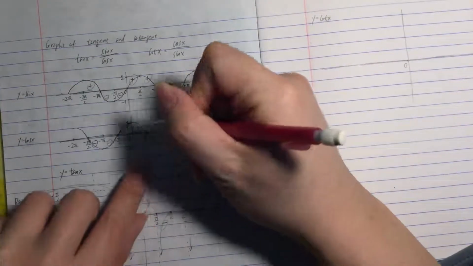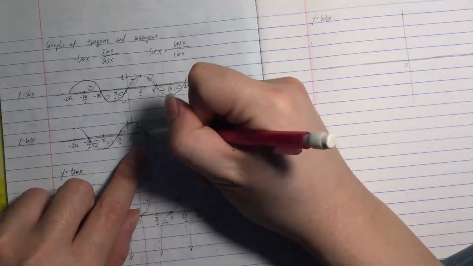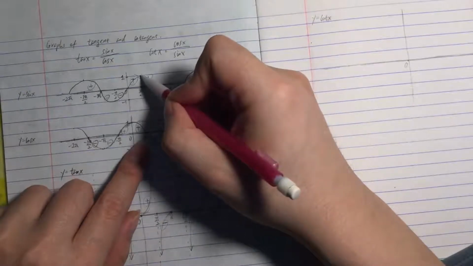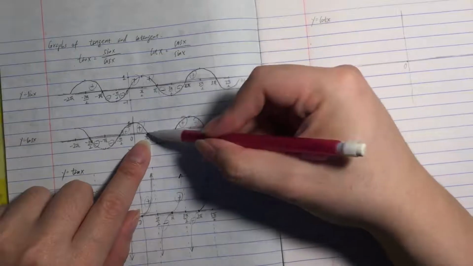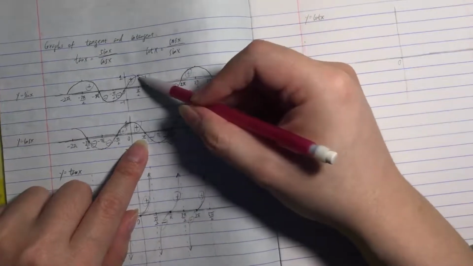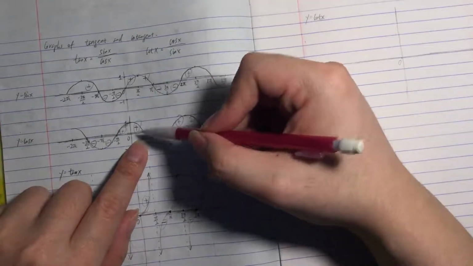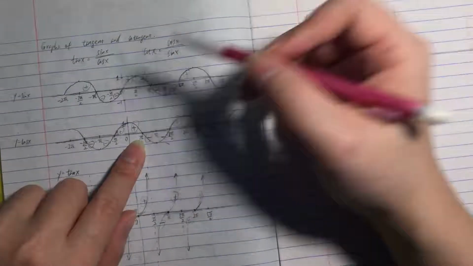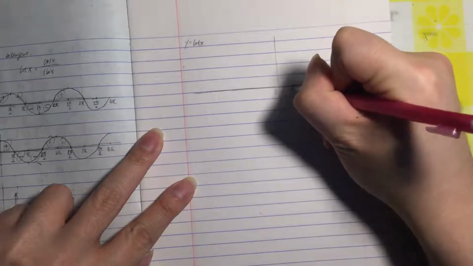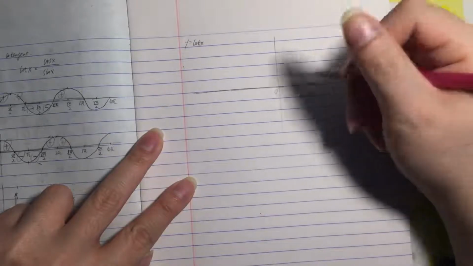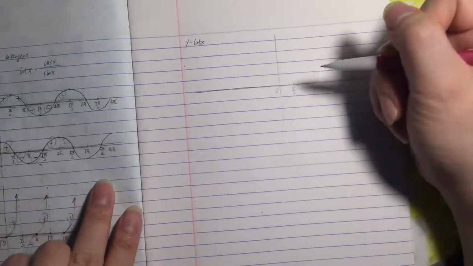At pi over 2, cosine pi over 2 is 0. Sine pi over 2 is 1. 0 divided by 1 is 0. So cotangent at pi over 2 is 0.